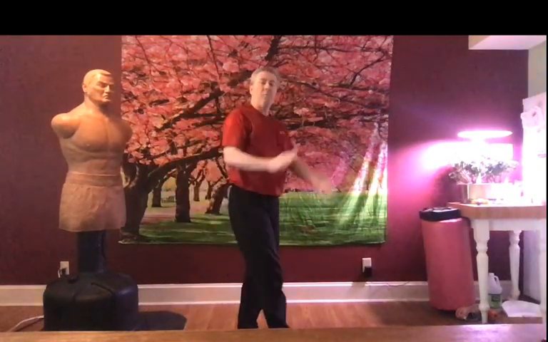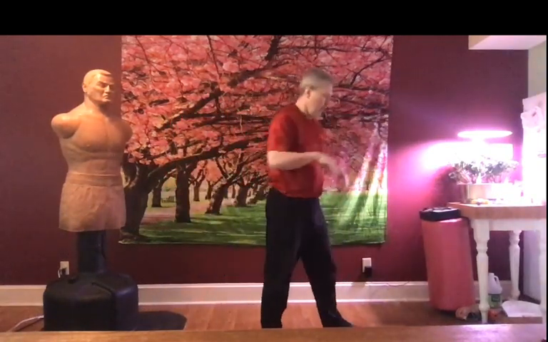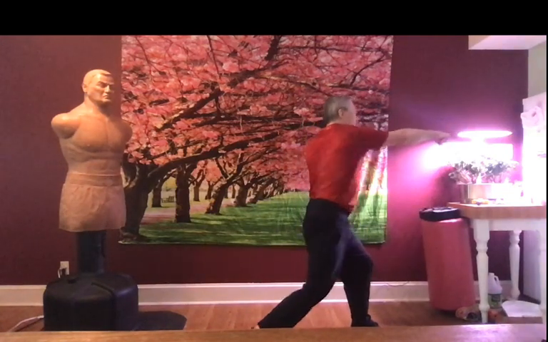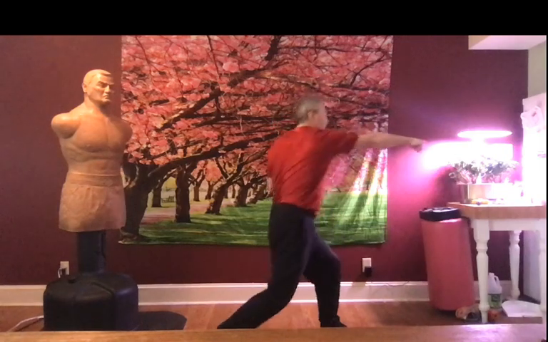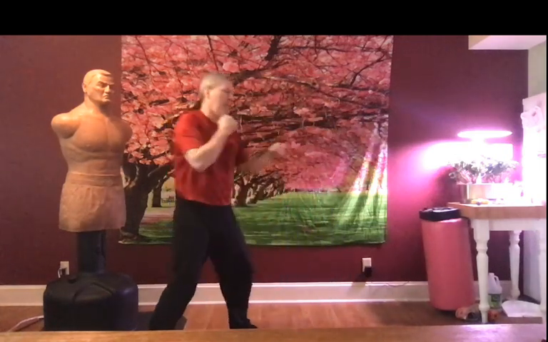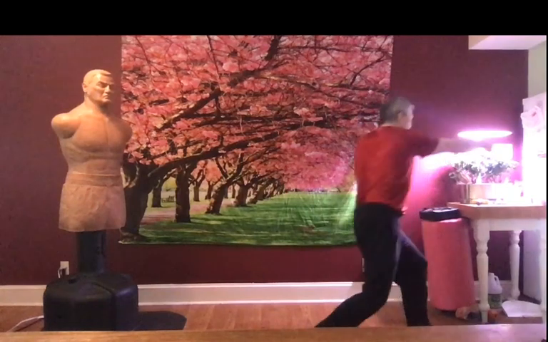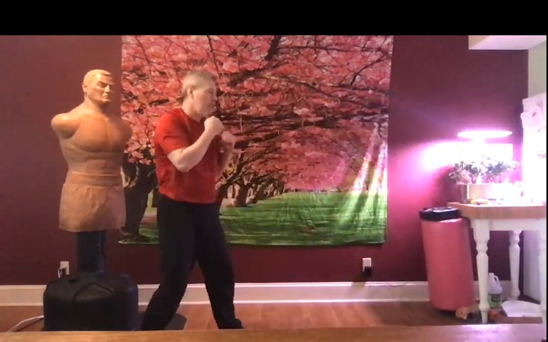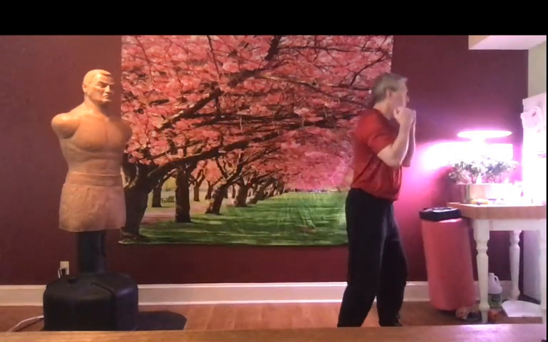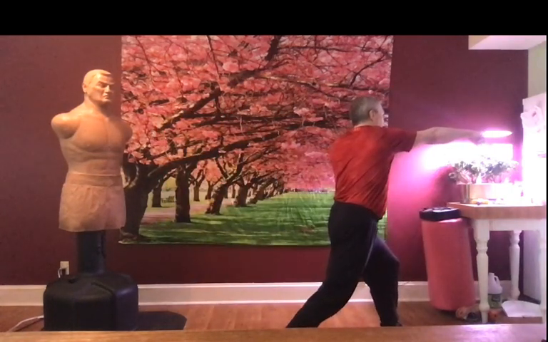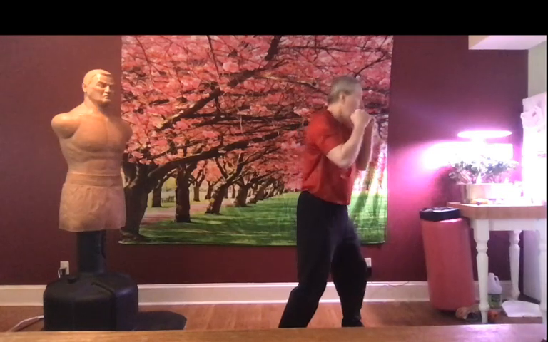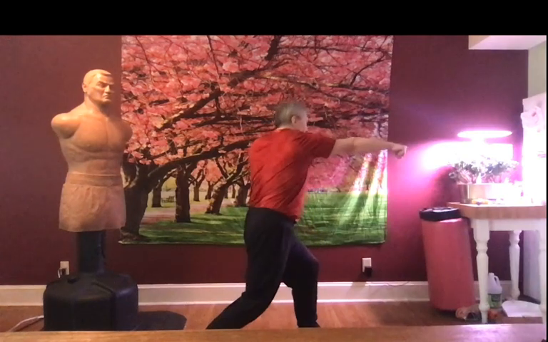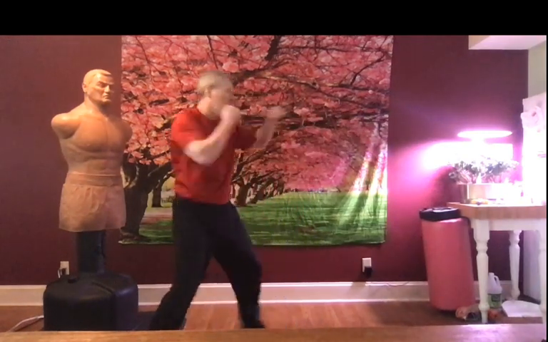All right. Now let's practice hitting while we're going backwards. So, from here, step back with your right and throw a right. Step back with your left and throw a left. Right and left, right and left. And again, right and left, right and left. And one more time. Step back with your right and throw a right. Step back with your left and throw a left. Step back with your right and throw a right. Step back with your left and throw a left. Right, left, right, left, right.